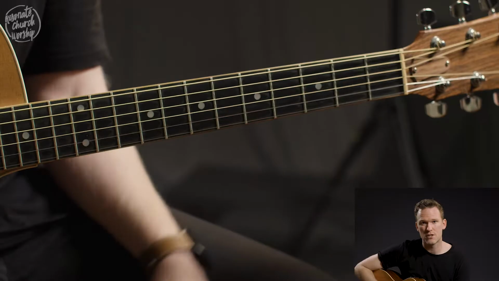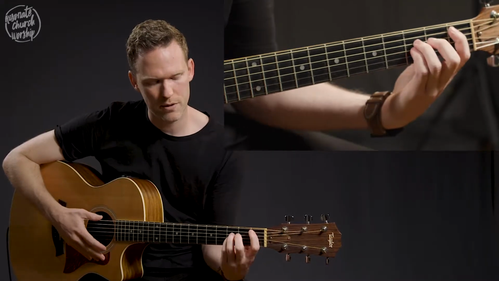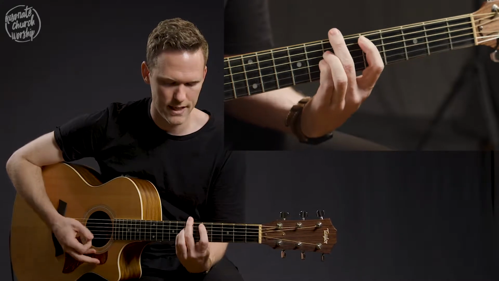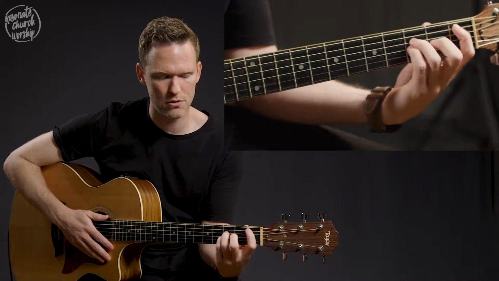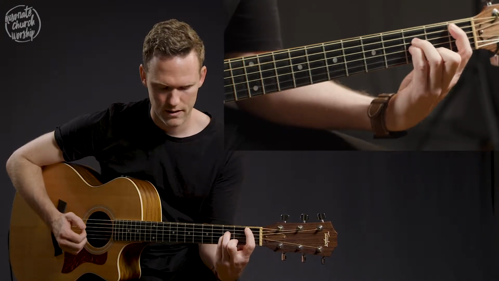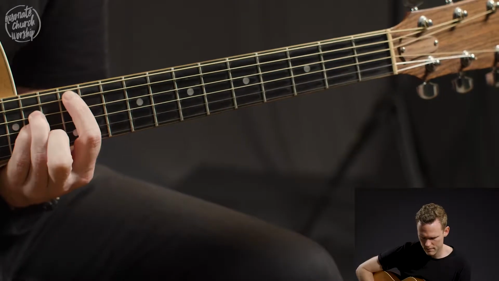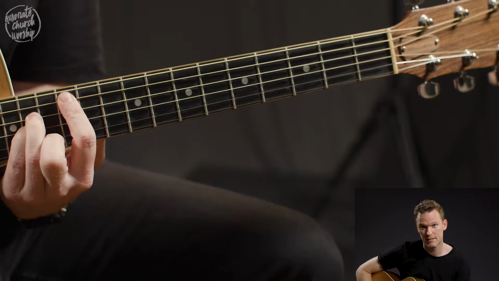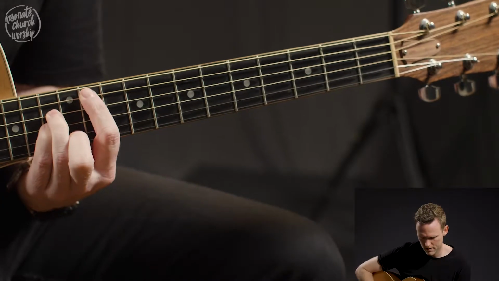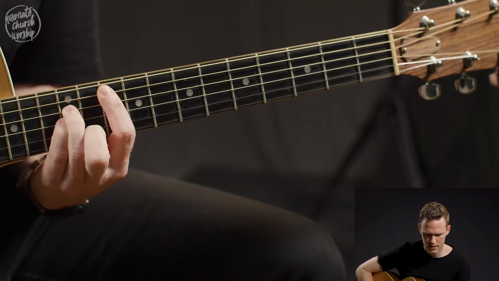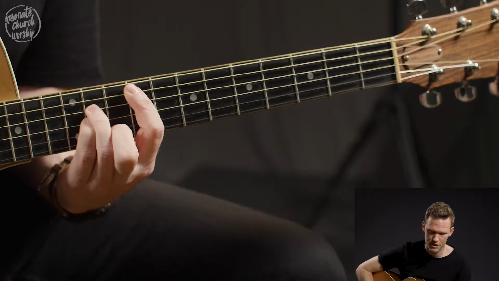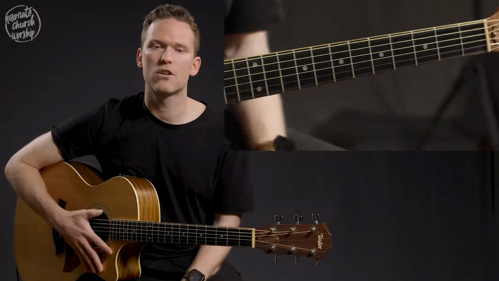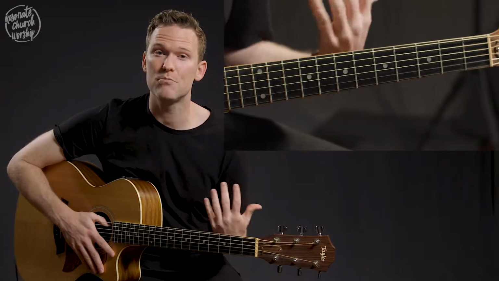Okay? So go ahead and walk up your neck with all your majors, C, C sharp, D. Those are the chords, and then do all your minors. A sharp minor. That is A minor. Great job, guys. G sharp minor, G minor, F sharp minor. Now, those are the primary chords you're ever going to play unless you move on to lead guitar.